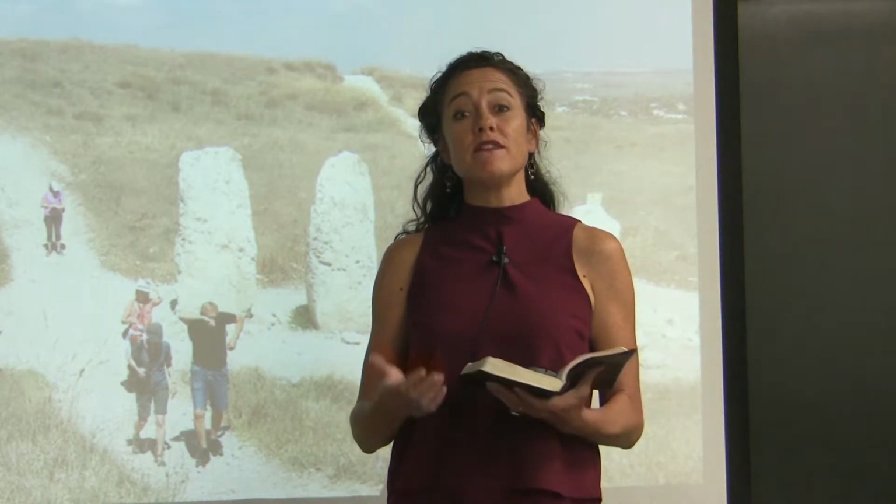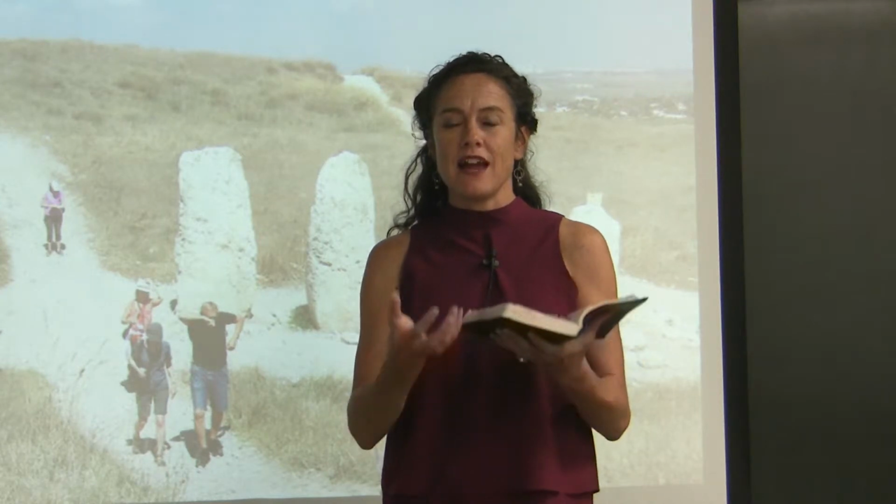So Ebal and Gerizim. And I showed you a picture of both Ebal and Gerizim previously when we were talking about Deuteronomy chapter 11. And we talked about how significant it is to bring into the forefront of the Israelites' minds the covenant that they've made with their God, to have something visual in their land that every time they pass Ebal and Gerizim, they remember the blessings of Mount Gerizim, the curses of Mount Ebal.